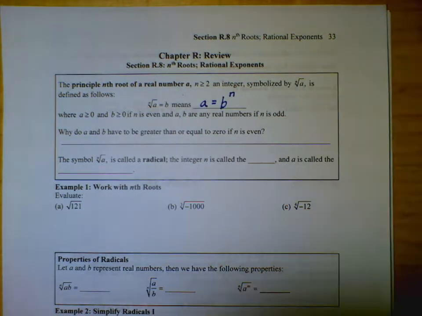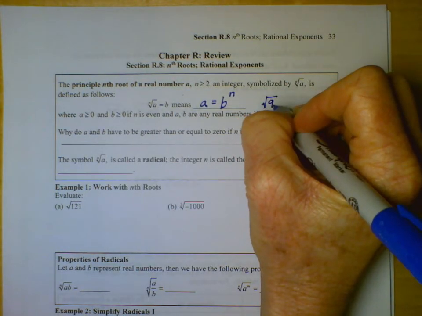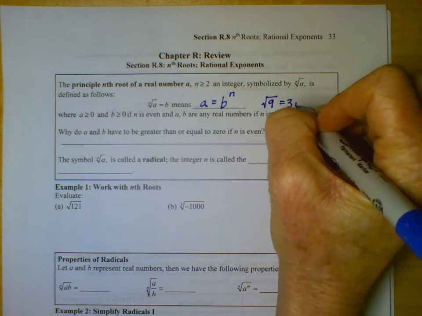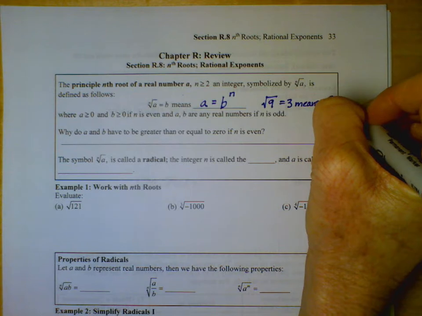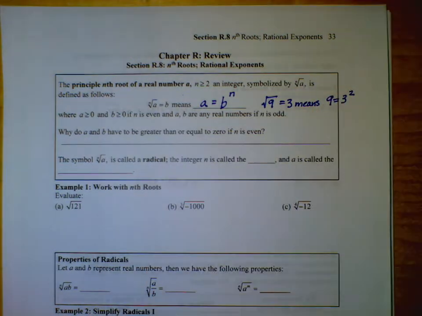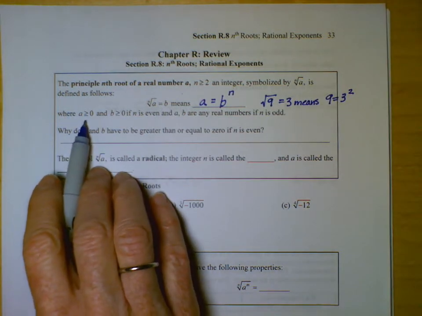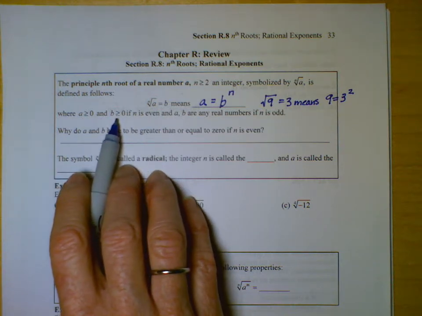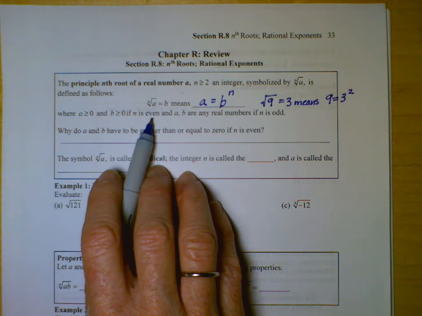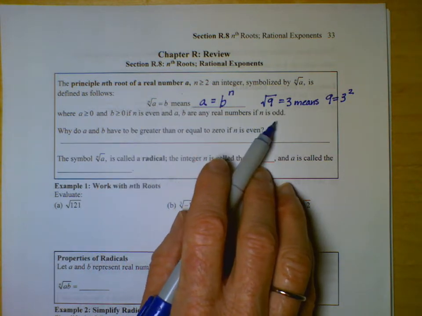So in other words, let's make a number example. The square root of 9 equals 3 means 9 equals 3 squared. Okay, so just using numbers we can make that make more sense. Where a is greater than or equal to 0, so it's not negative, b is also not negative, if n is even, and a and b are any real numbers if n is odd.